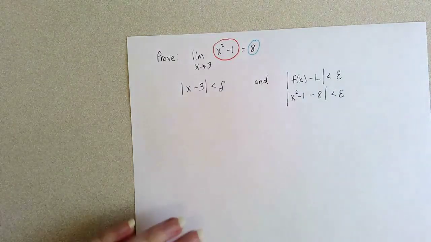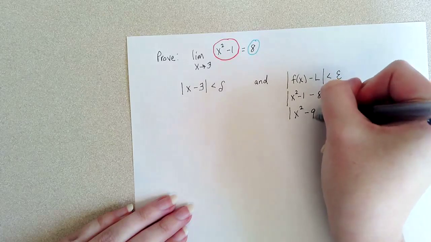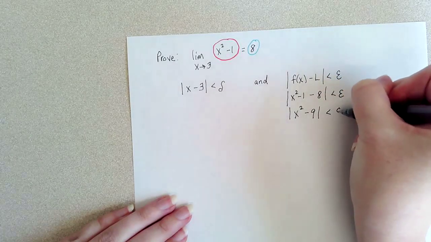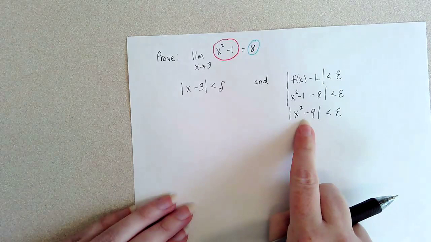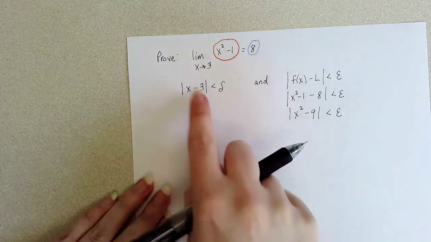I'm going to go ahead and simplify this a bit. So this will be the absolute value of x squared minus 9 is less than epsilon. And so I can see that this is not going to be a thing where I get exactly the x minus 3 here. So instead, this is going to be one where I solve both of these for x. So I can start with either one.